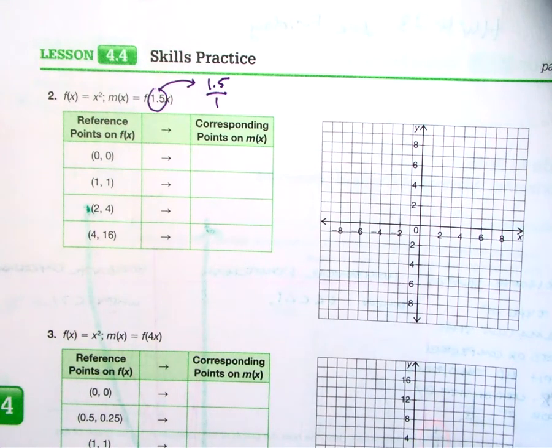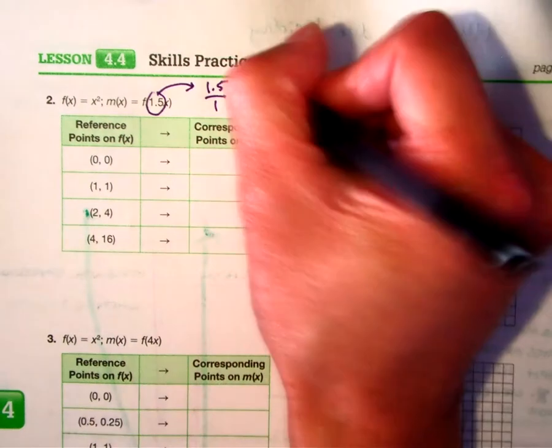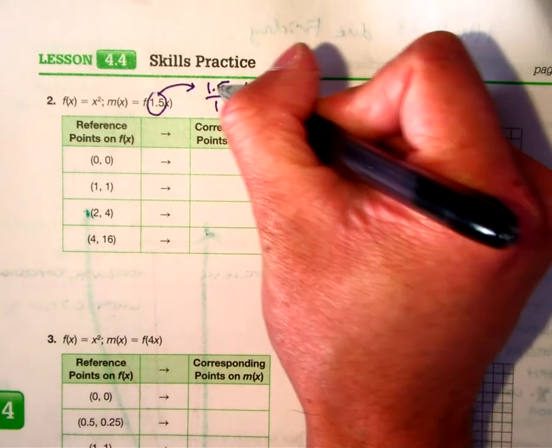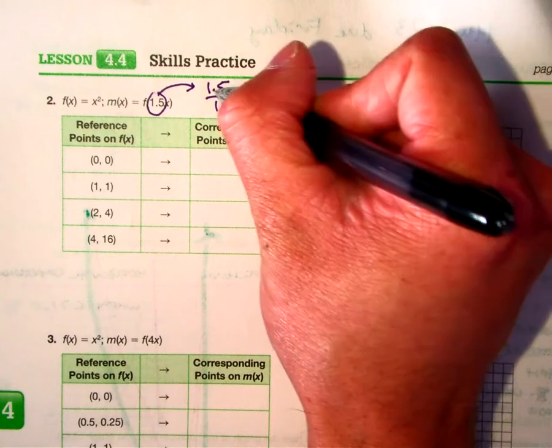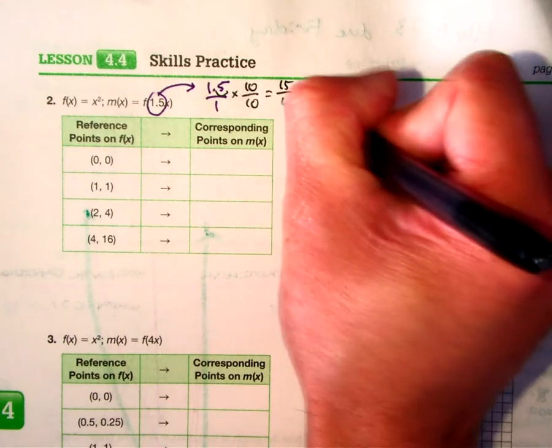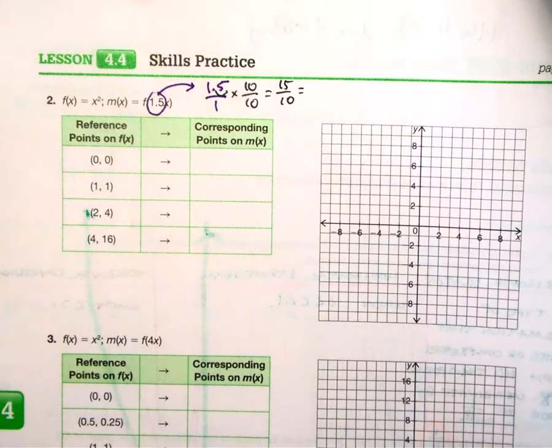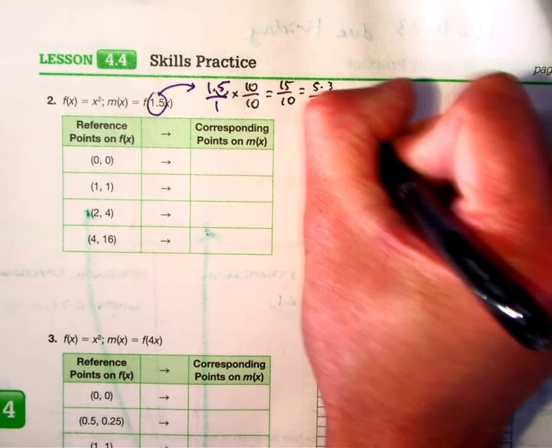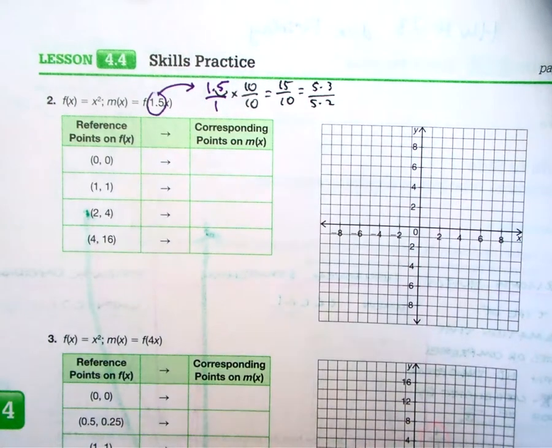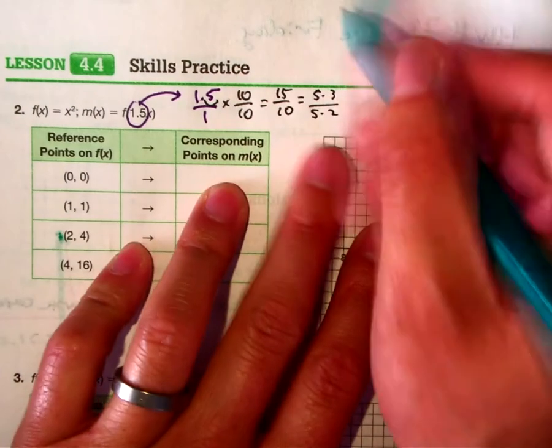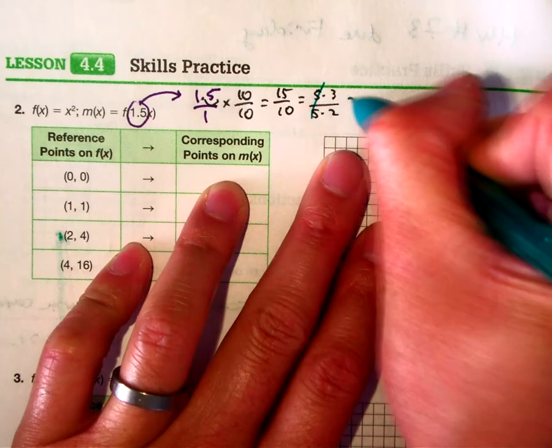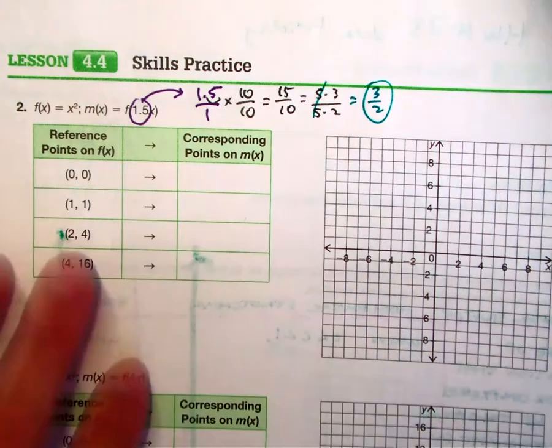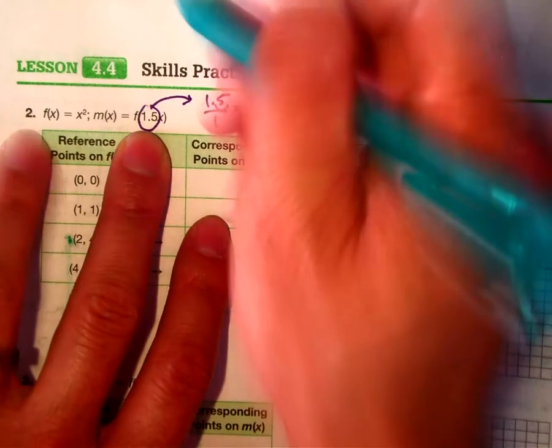So I'm going to multiply by 10 over 10. If you have 10 people that have $1.50, you're going to get 15 over 10. And if you reduce 15 over 10, that's really 5 times 3 over 5 times 2. So your reduced fraction is 3/2. Raise your hand if you got 3 over 2. Great. So let's put that here. And the reason why is we're going to need that.